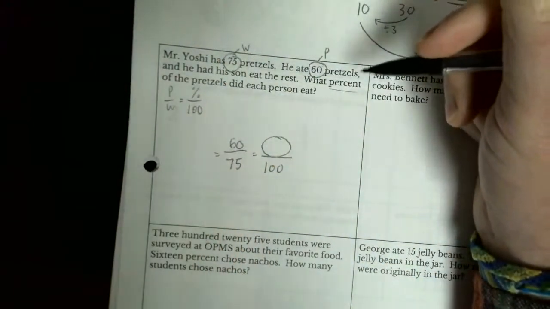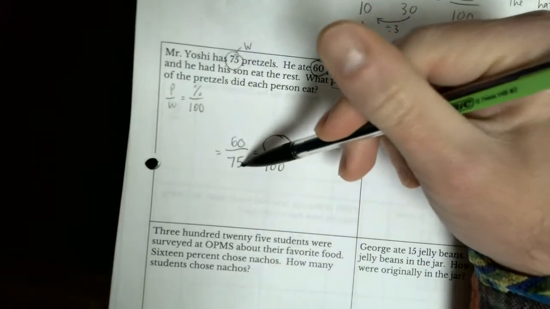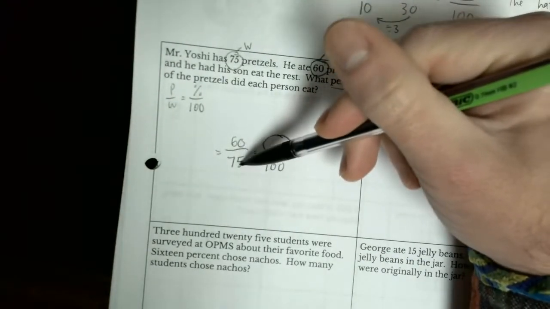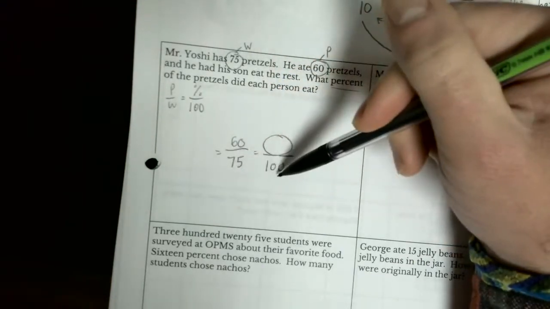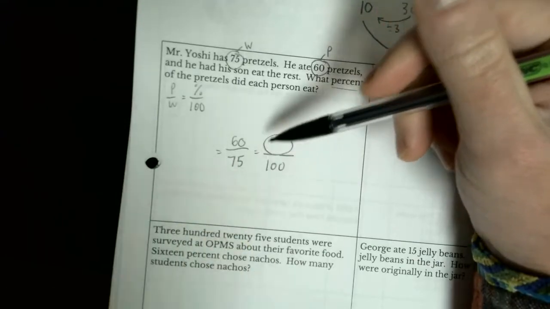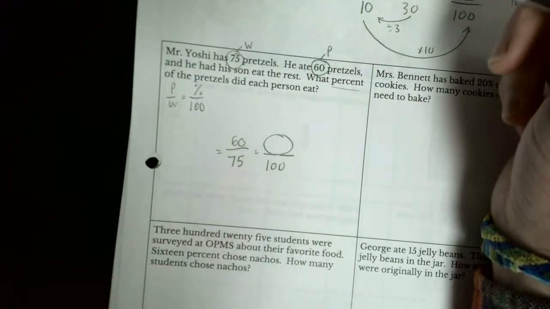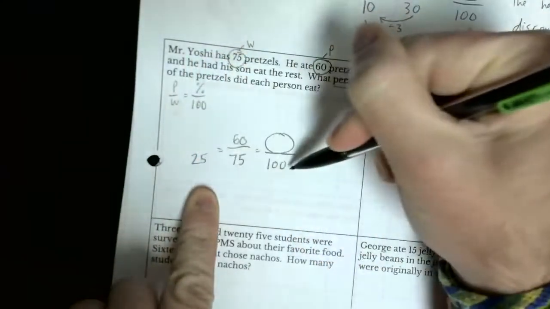We might have to simplify. What can we divide 75 by? Well, we can divide by 5, and we can divide 60 by 5. But if we divide by 5, we'll get to 15. We can't really get from 15 to 100. Now, when I think about 75, I think quarters. If I can get to 25, we're in business, because then we can get to 100.